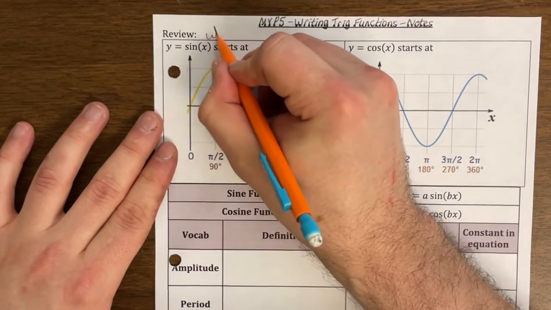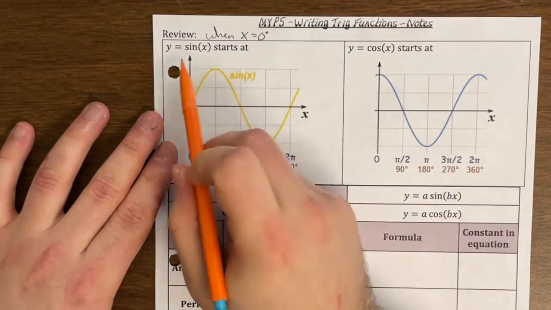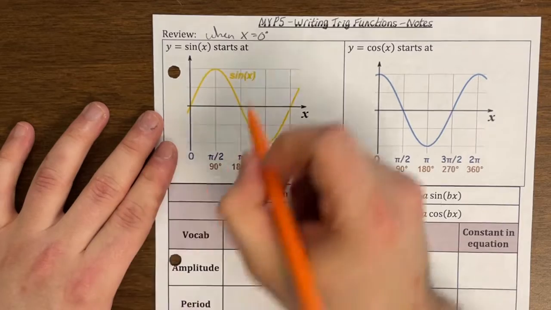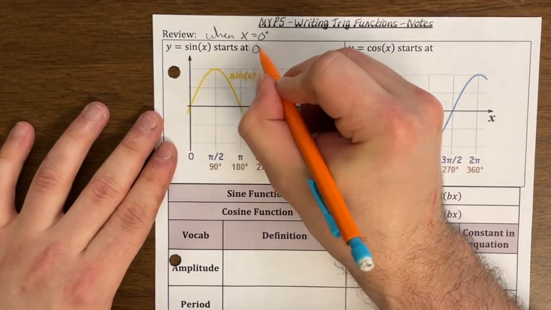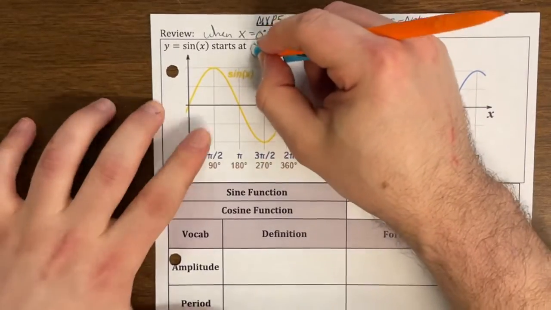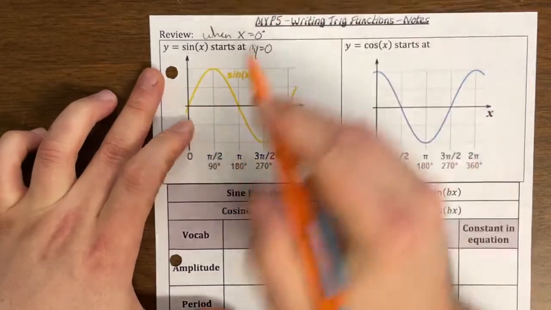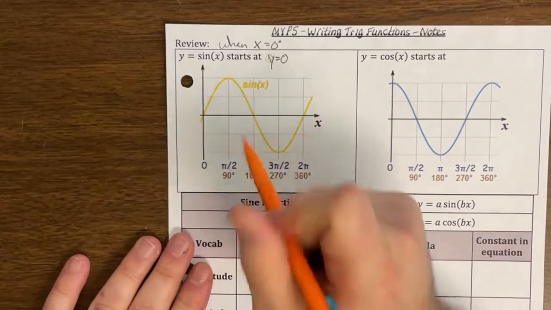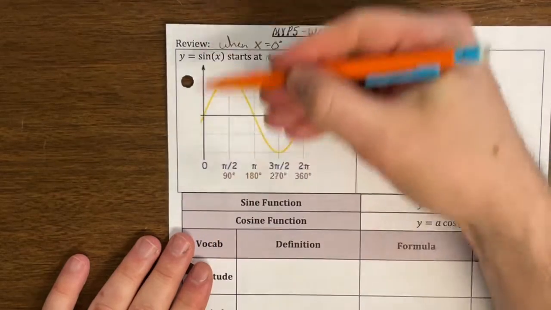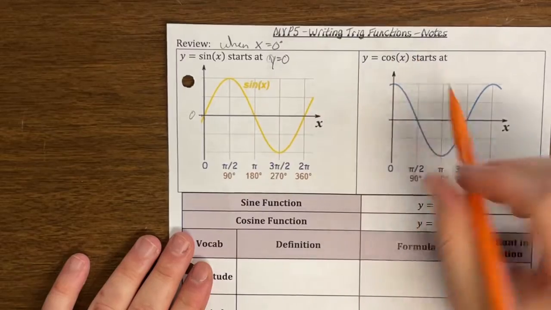When x equals 0 degrees, where does the function y equals sine of x start at? So it starts at y equals 0. So make sure when x equals 0, we can say y equals 0. And we're saying, again, looking at the x value, when x is 0, what is our y value? It's also 0.